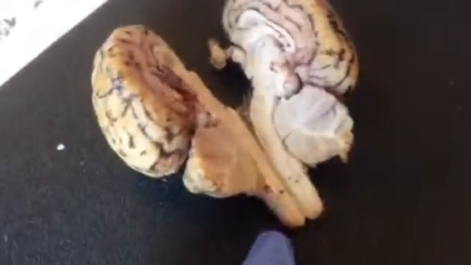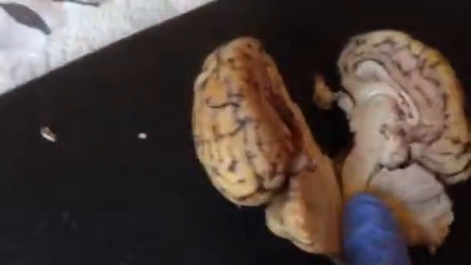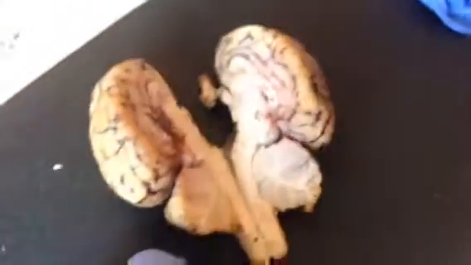The pineal body is tiny and just right inside by the cerebellum and the pons, which is right in there. And that is our sheep's brain.